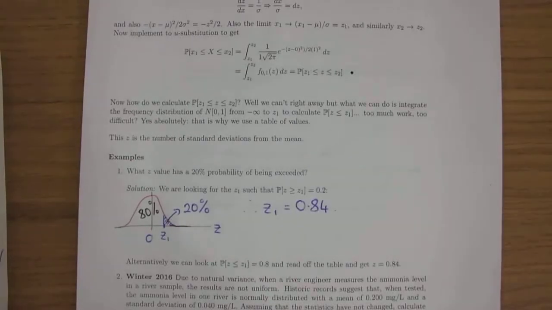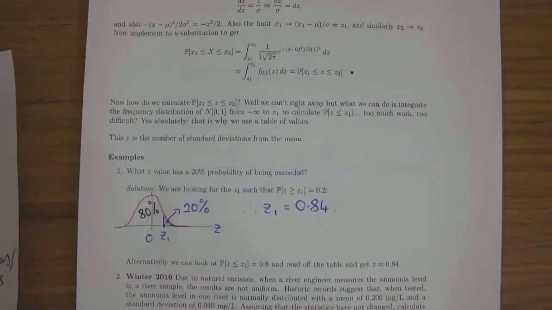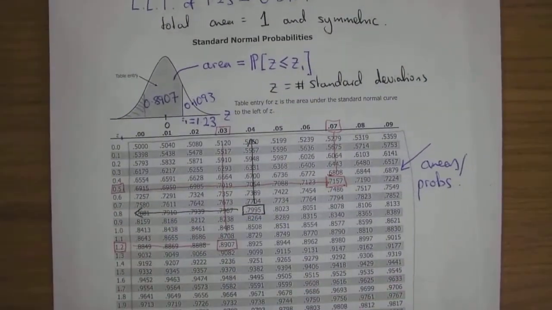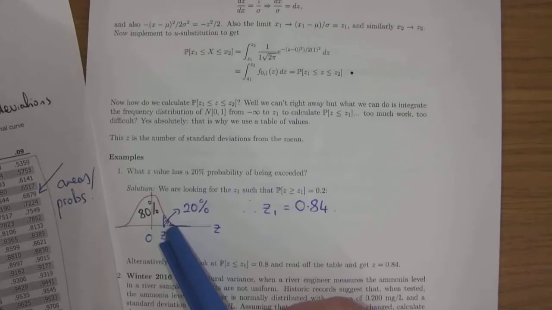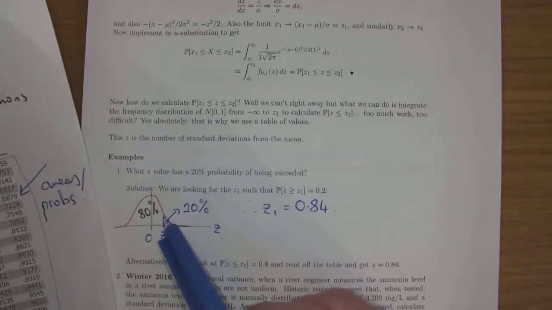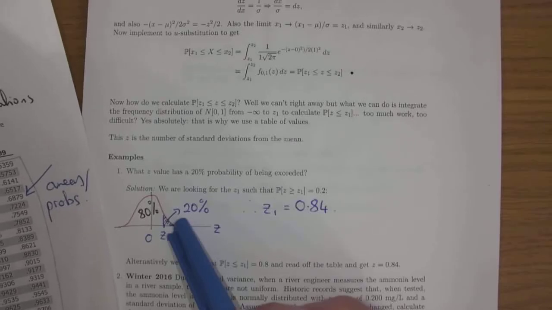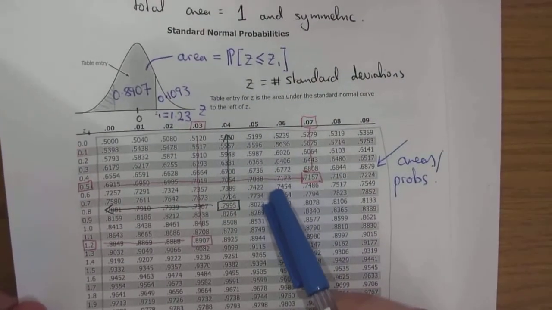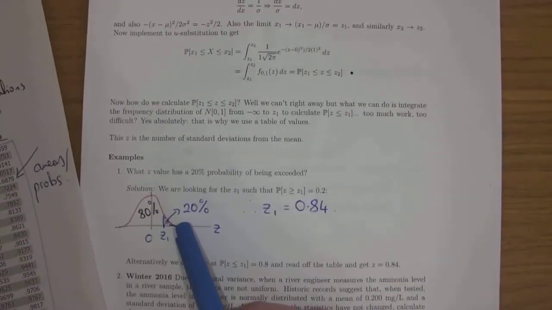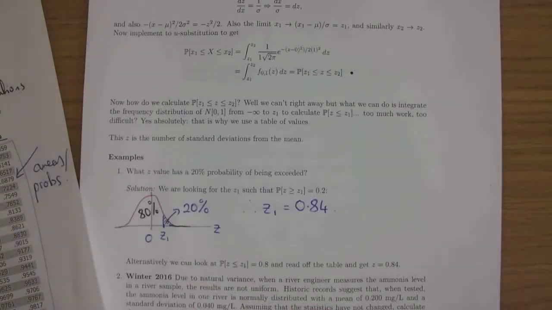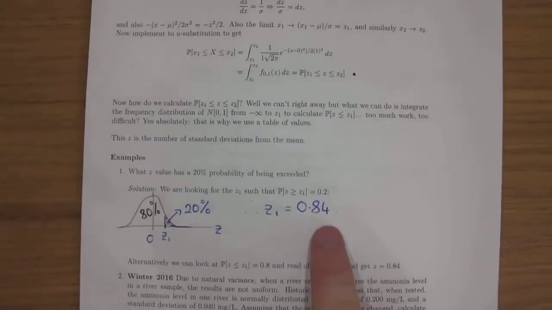Now if you're being really, really fussy, and there's no point going down to this fourth significant figure, but there's 0.7995, so the probability that you're bigger than this is 0.2005, which is definitely bigger than 20%. Maybe if this one was closer, like say 0.8001, then you could be really fussy and say, oh, there's only a 19.99% chance of it being exceeded, but there's no point being that restrictive anyway. However way you look at it, you get 0.84.